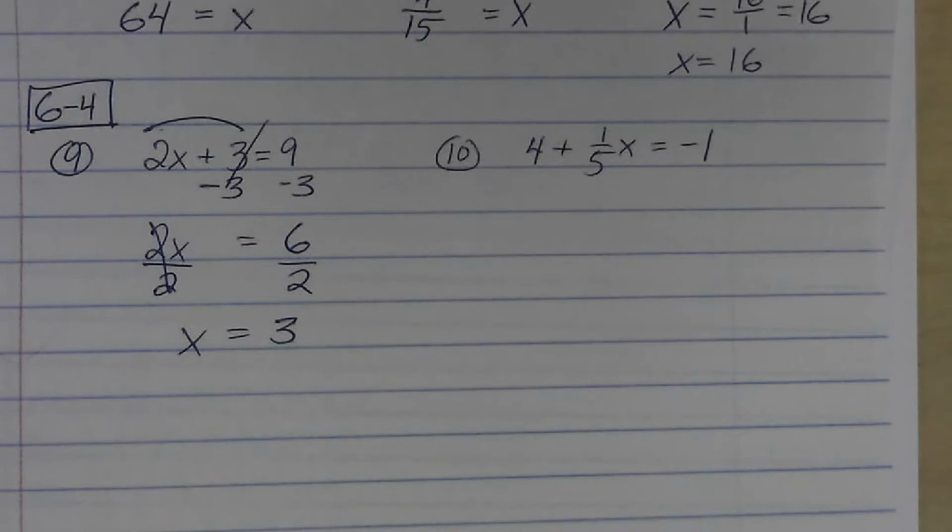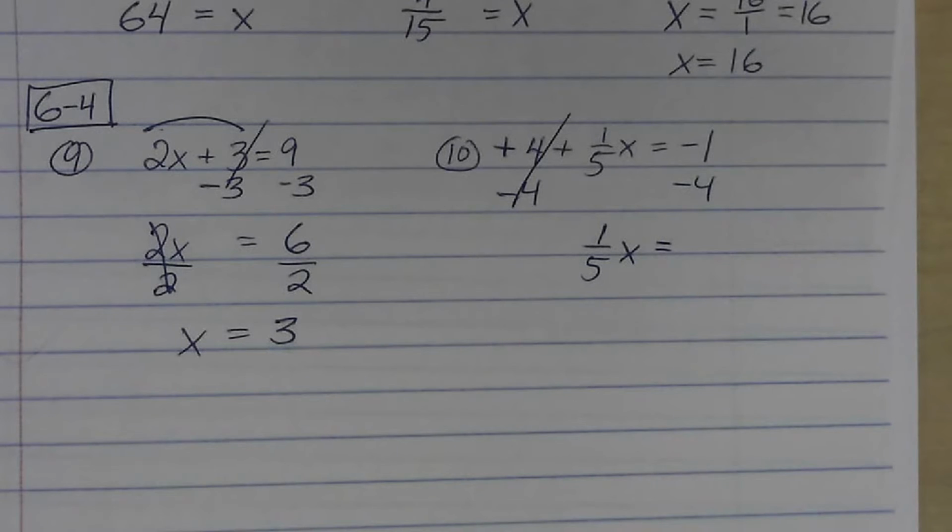and x equals 3. For problem 10, this time the constant is a 4. Since there's nothing in front of that 4, I know that it's positive. The opposite of plus 4 is minus 4. The 4's cancel, leaving 1/5 x, and negative 1 minus 4 is negative 5.